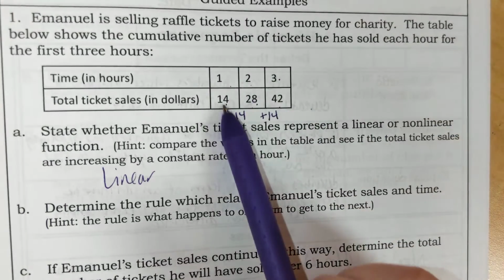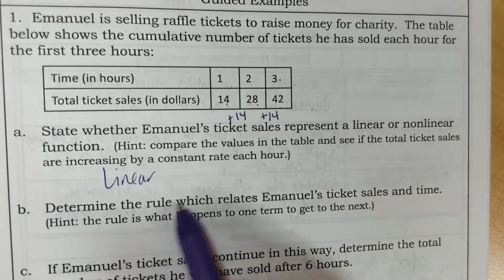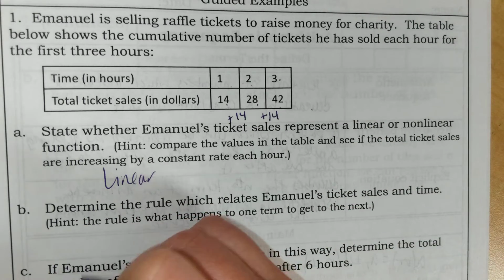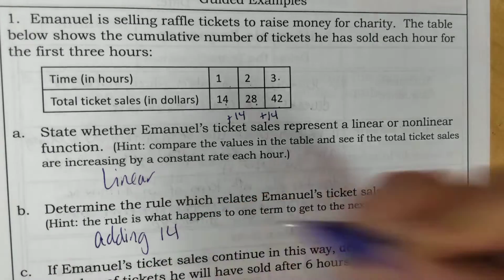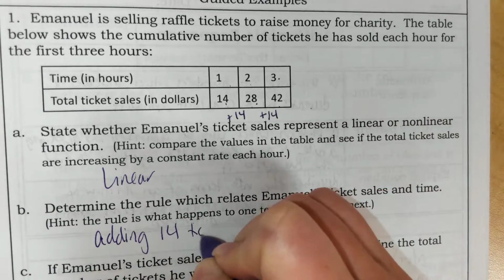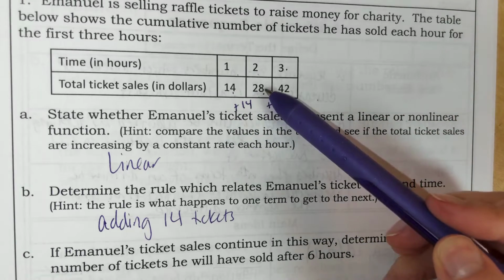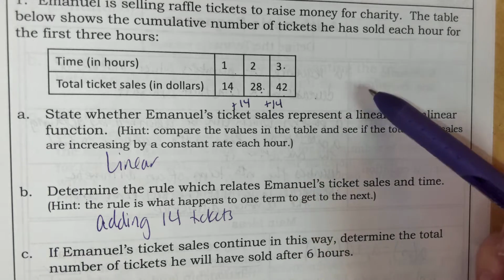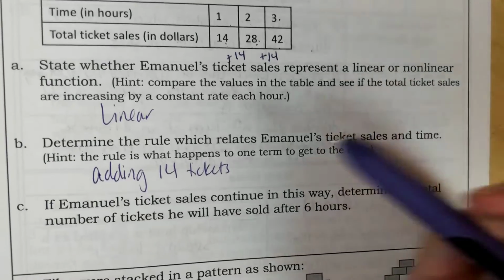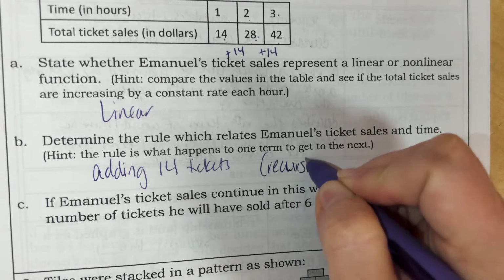Here, what we're doing each time to find the next term is adding 14 tickets. To go from here to here, we added 14, and from here to here, we added 14. So to find the next, it's going to be adding 14. That becomes our recursive rule, or our recursive pattern.